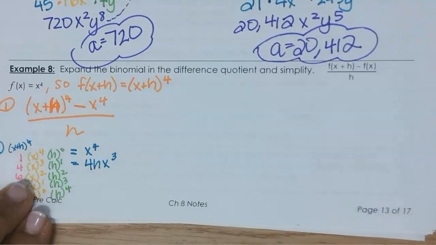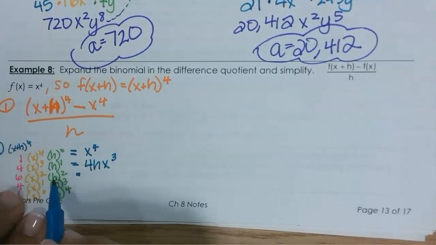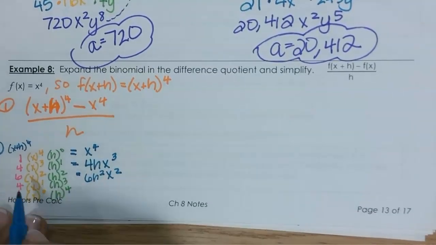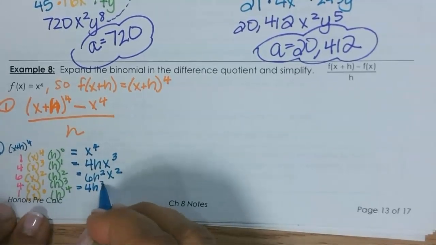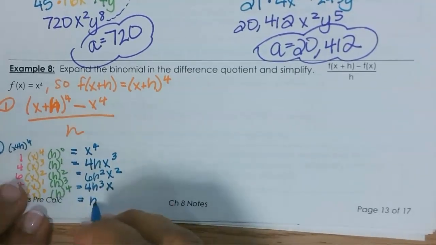So I like writing the x at the end. And so here I have 6 times h squared, x squared, 4 times h cubed, x, and then 1 times h to the fourth.